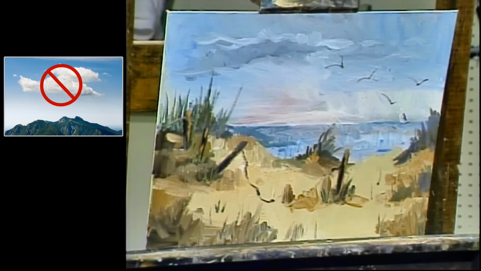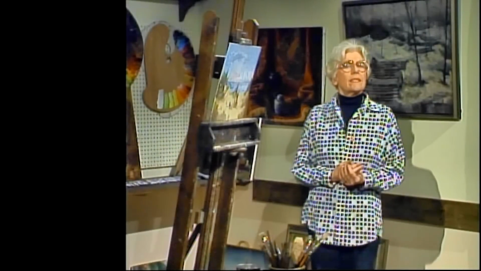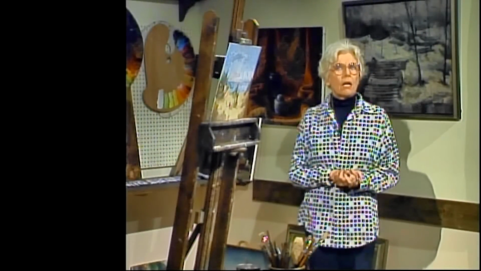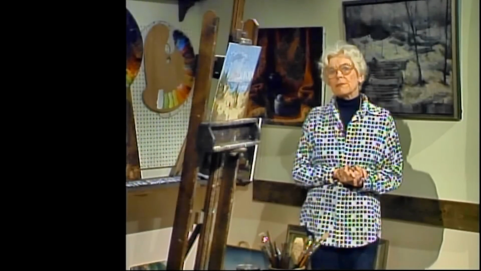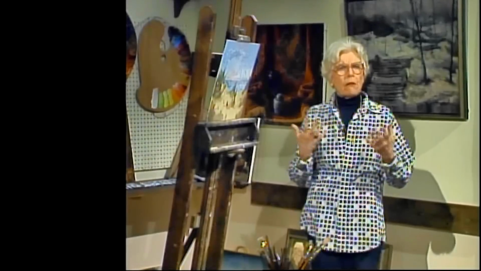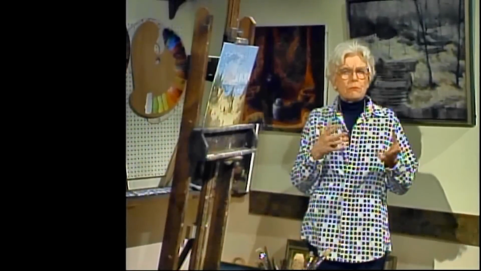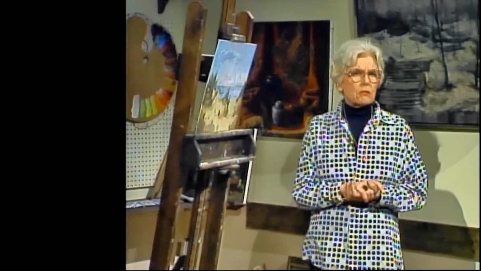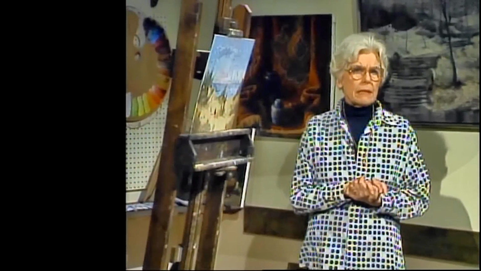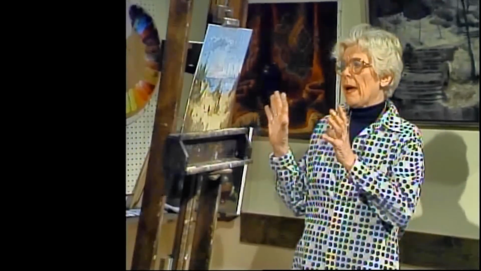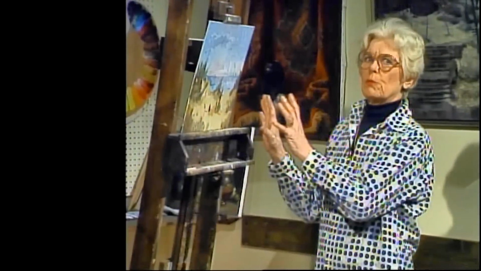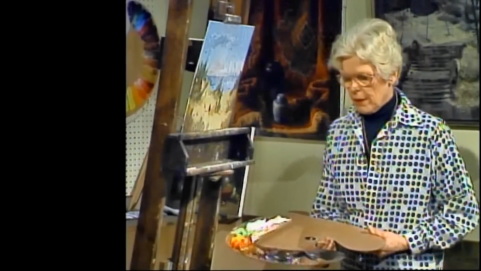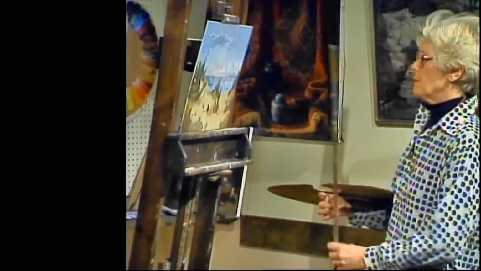It's important to see corrective criticism or have corrective criticism. It's just like going to a doctor. A doctor prescribes medicine to cure you. Corrective criticism can cure an aching painting. So let's cure this one and try to implant a focal point so that there's pictorial impact.